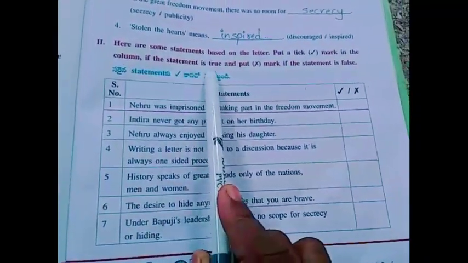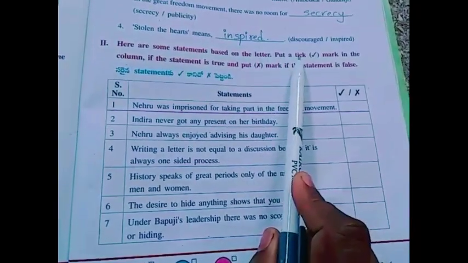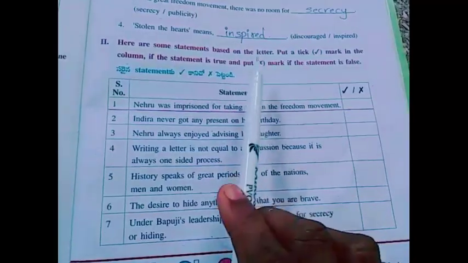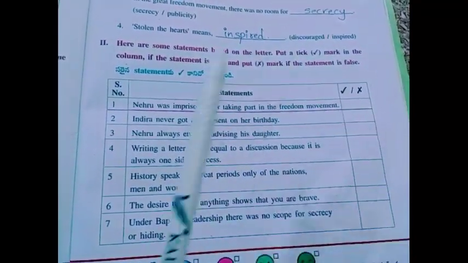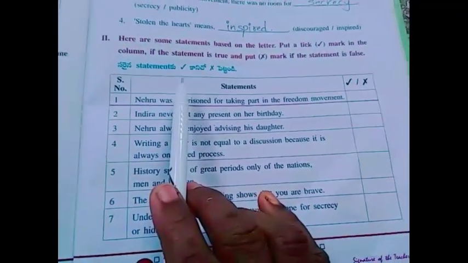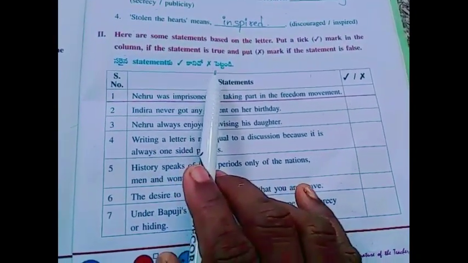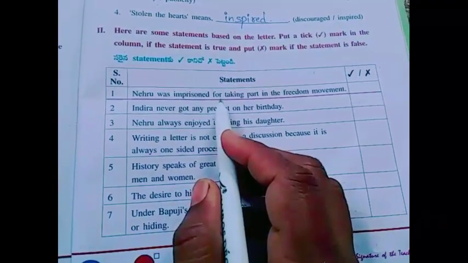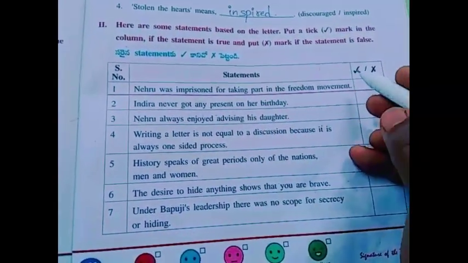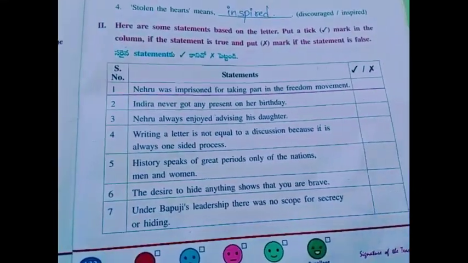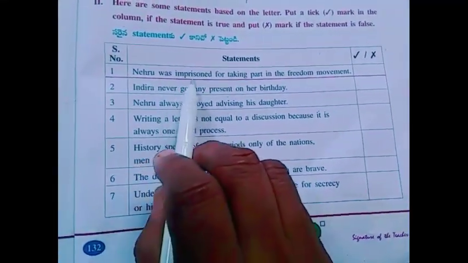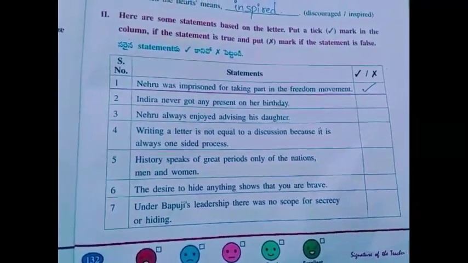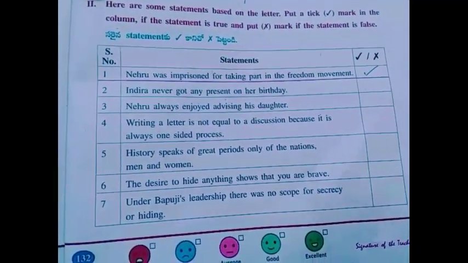Here are some statements based on the letter. Put a tick mark in the column if the statement is true and put a cross mark if the statement is false. Nehru was imprisoned for taking part in the freedom movement. Yes. Imprisoned and prisoned are the same meaning.